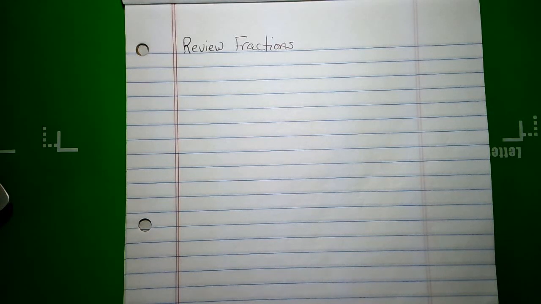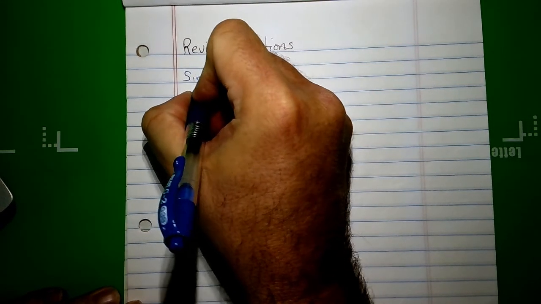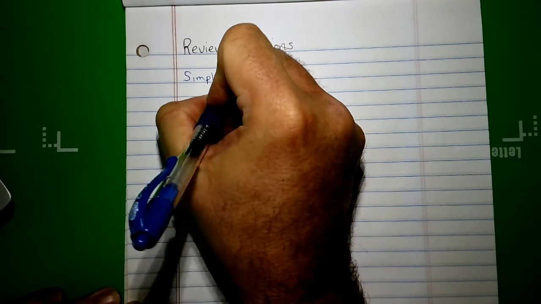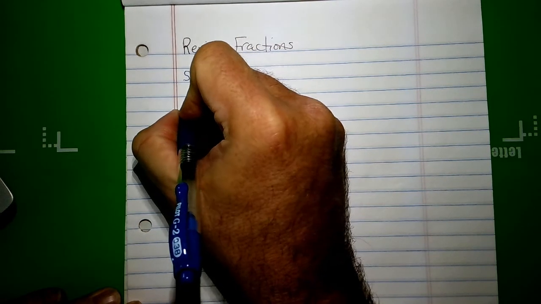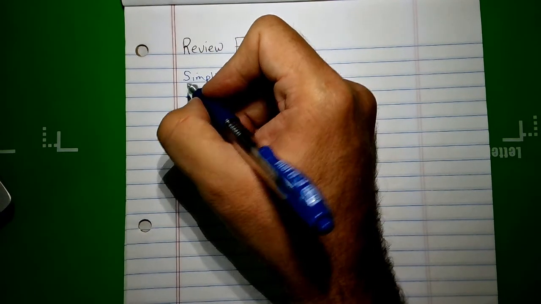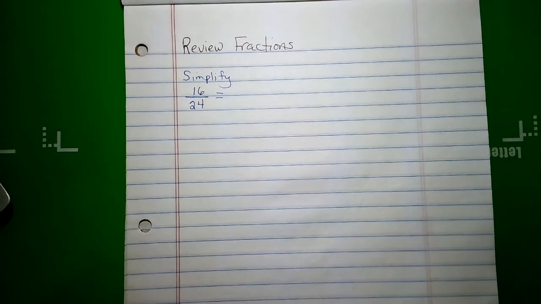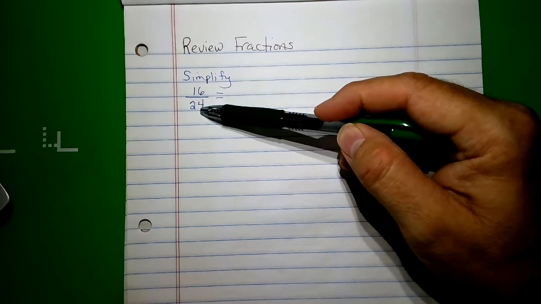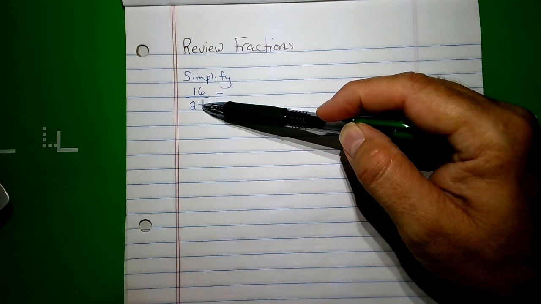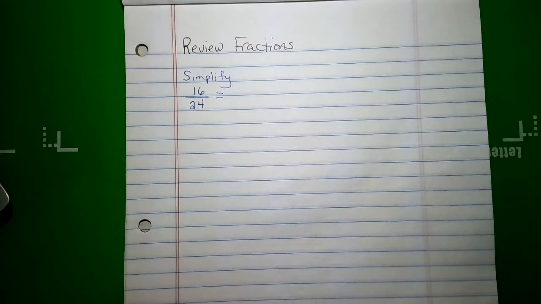To begin with, let's start off reducing fractions. You might see instructions that say simplify, or it might say reduce. Let's start off with this one: 16 over 24. Well, to reduce a fraction, we want to rewrite it so that there's no common factors between the numerator and the denominator. The numerator is the number on top and the denominator is the number on the bottom.